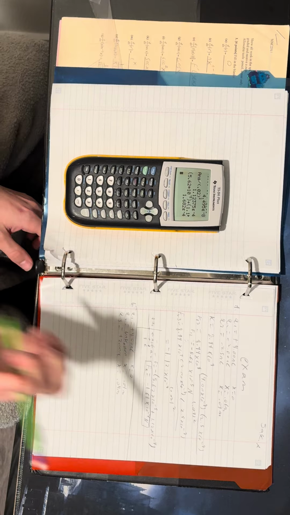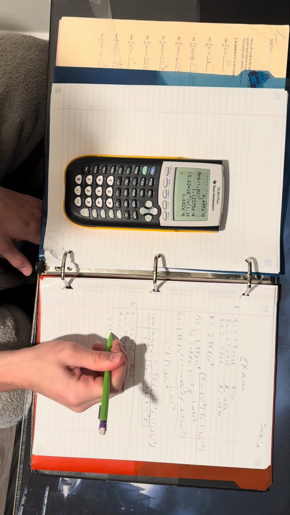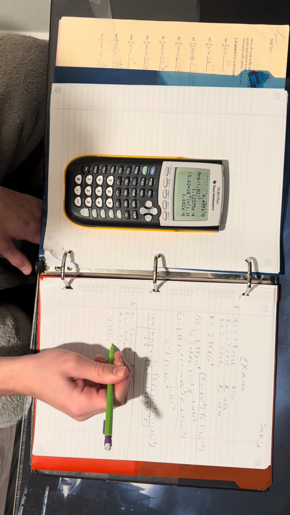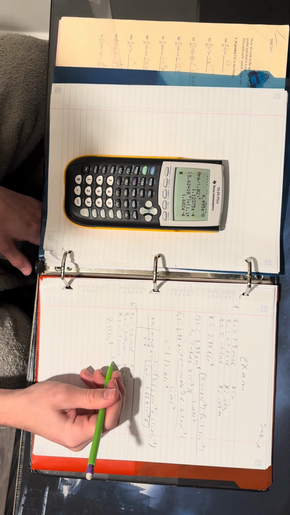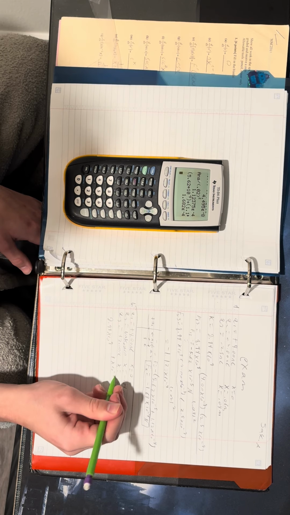Okay, same thing as before. We're going to take Coulomb's constant times 10 to the 9th. Then we take the 4 times 10 to the negative 9.